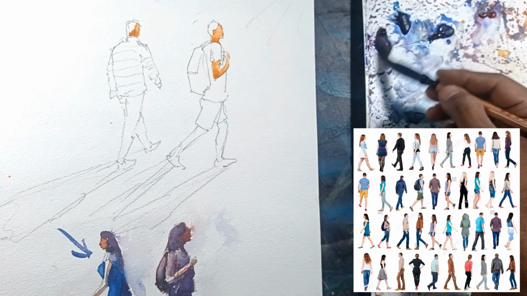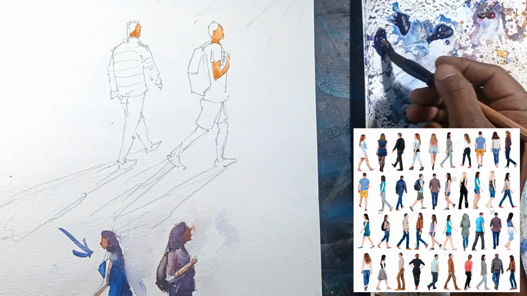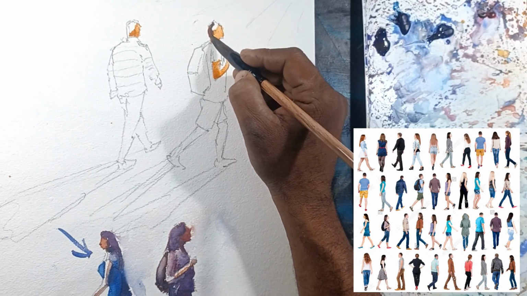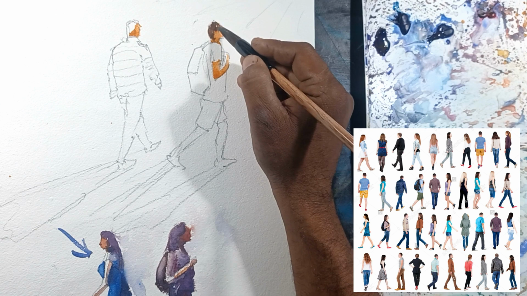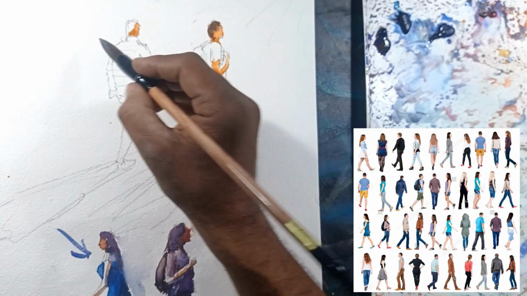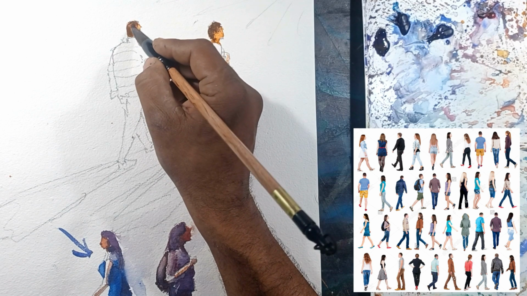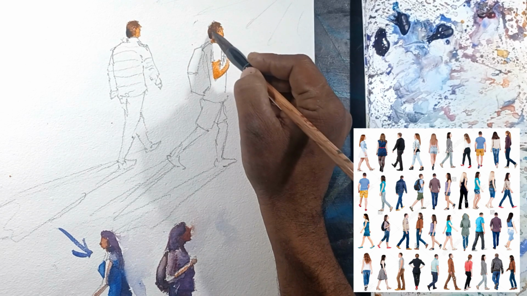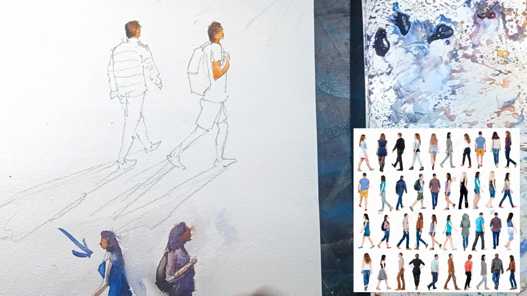Now let's make the hair. So this is the hair. Instantly the person has hair. This person also will have hair here, and a little darker at the bottom. Like that.